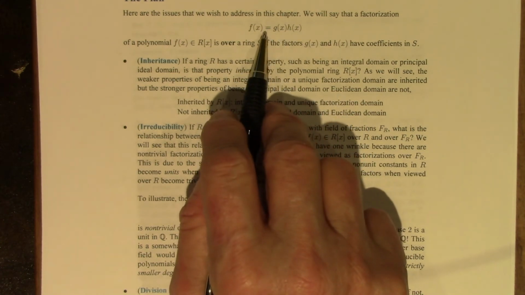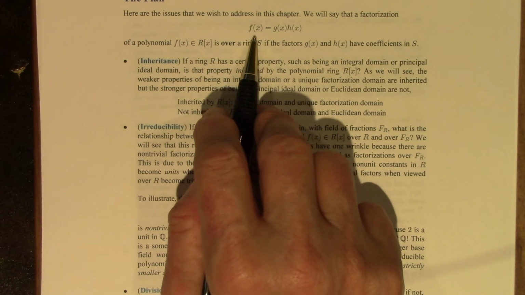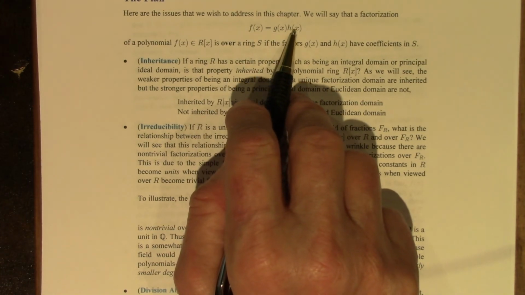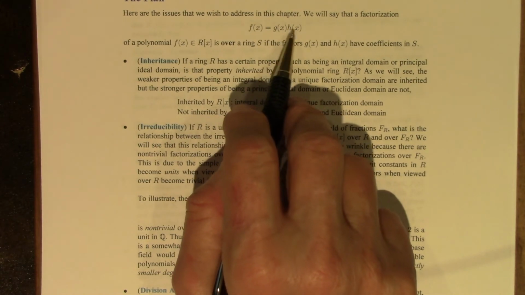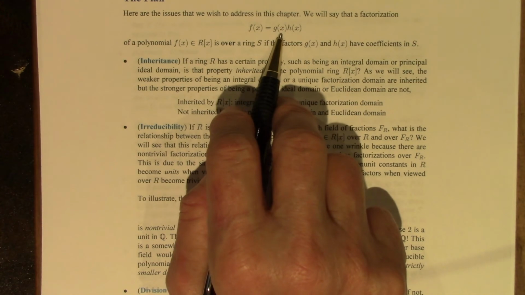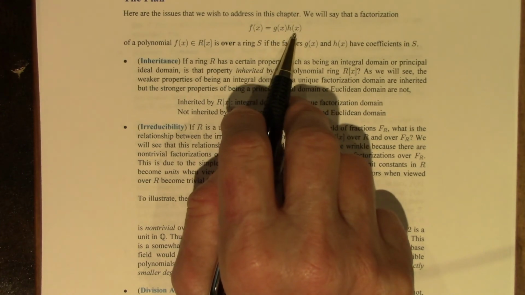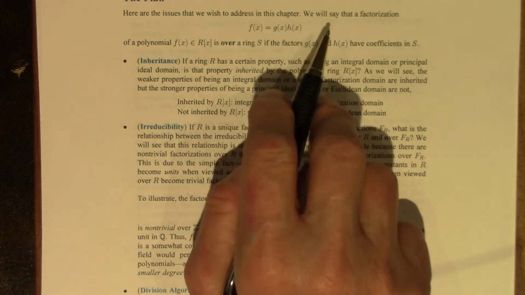First, we will say that a factorization of a polynomial f of x into a product of polynomials is over a ring S if g of x and h of x are polynomials in S. In other words, their coefficients belong to S. Factorization over a ring.